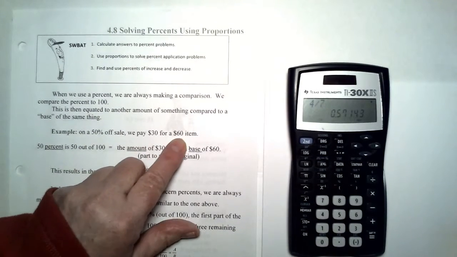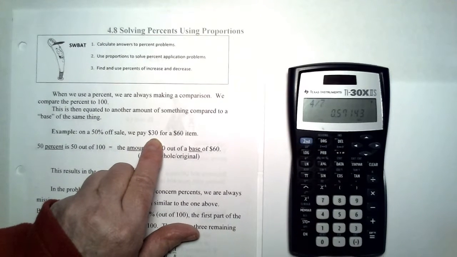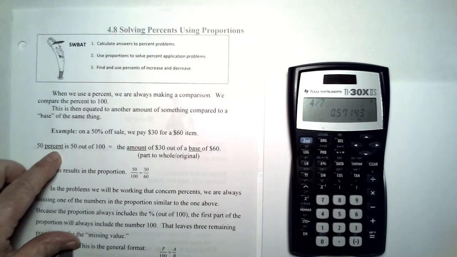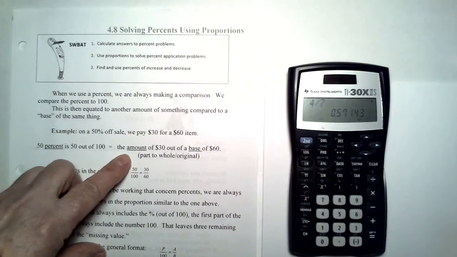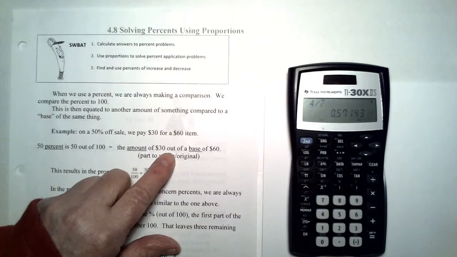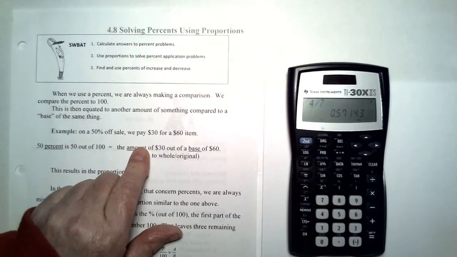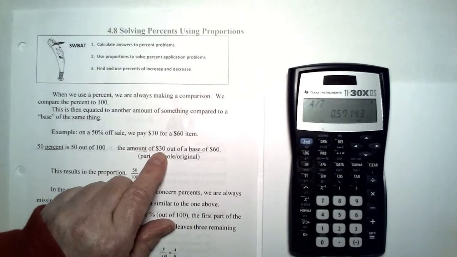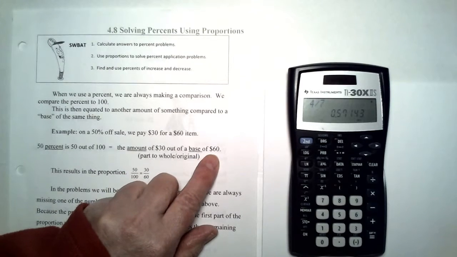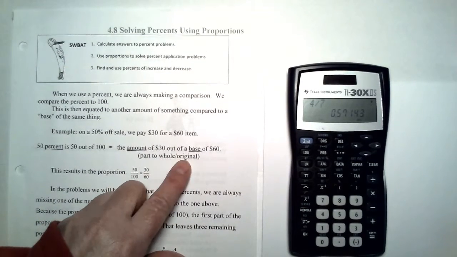And if the sale item only cost $60, then we would essentially be paying just half of that, which would be $30. So the 50% part is 50 out of 100, equal to the amount that we're paying in this case, out of a starting point of $60. This is representative of part to whole.